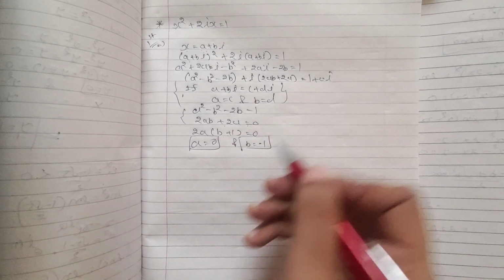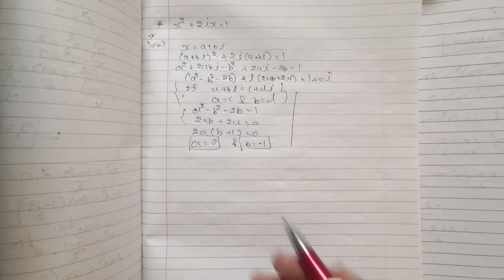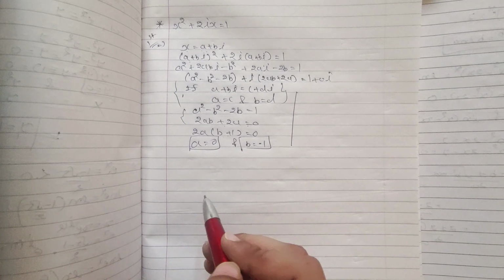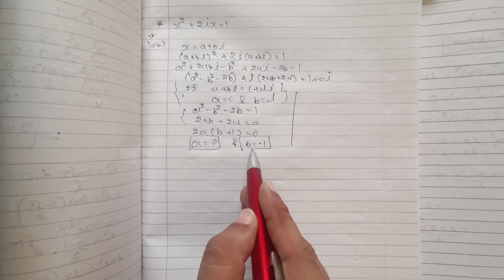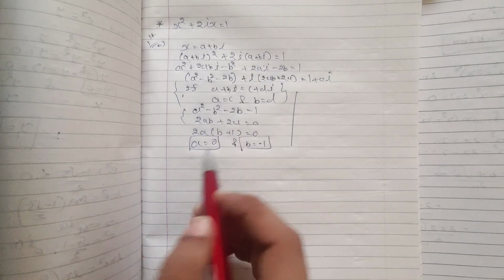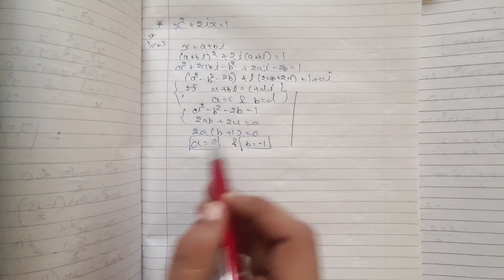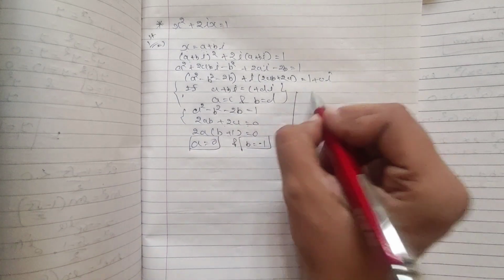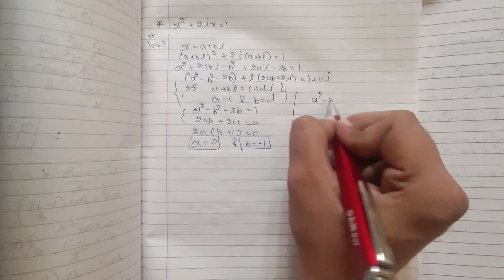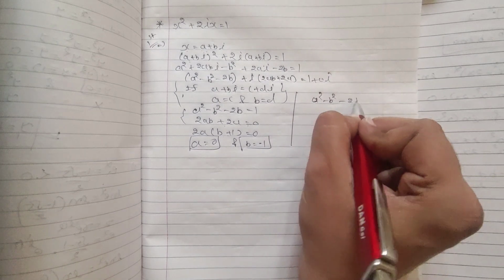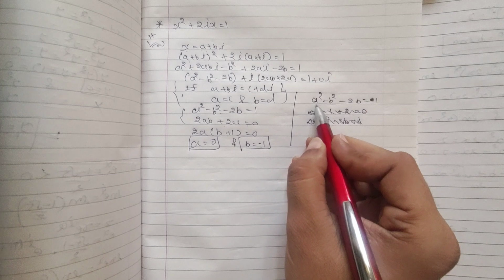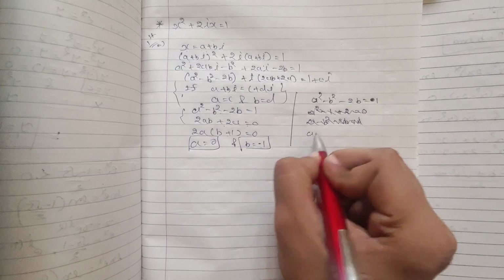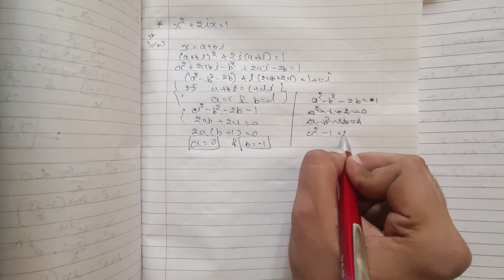Now let's check if this is true or not. How will I check whether these values are true or not? Simply, I will put b equal to minus 1 in this equation, and if I get a equal to 0, then this answer will be true. So a square minus b square minus 2b equal to 1. Now if I put b equal to minus 1, then a square minus 1 plus 2 equal to 1.